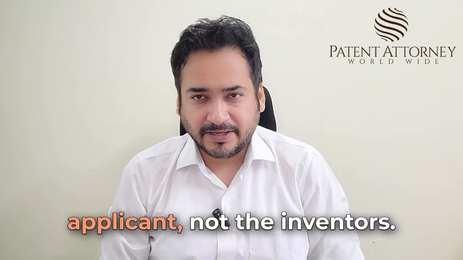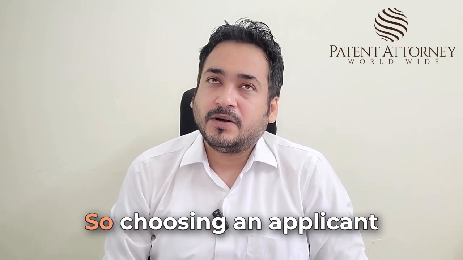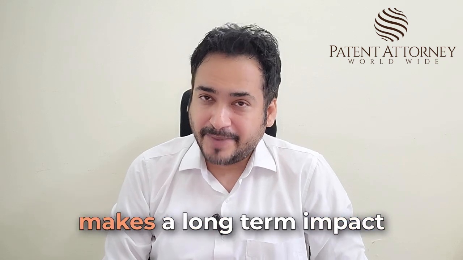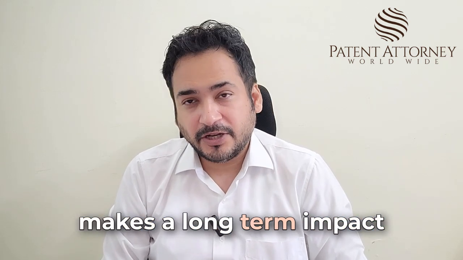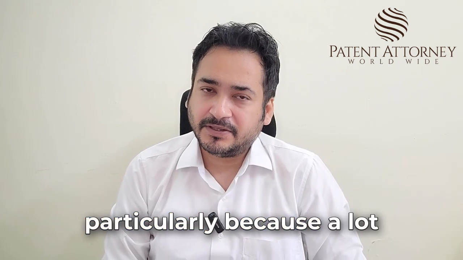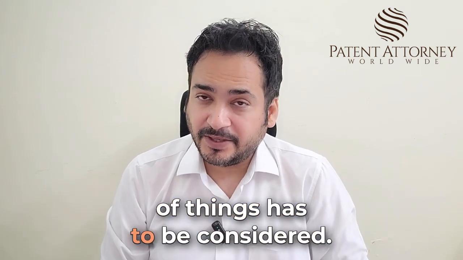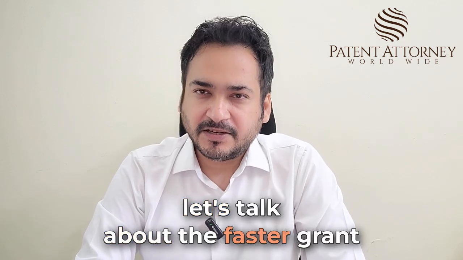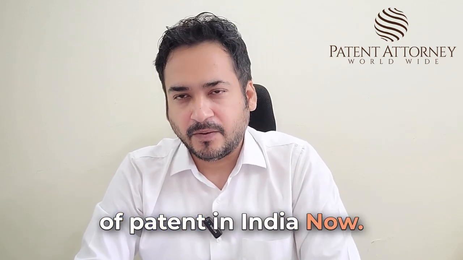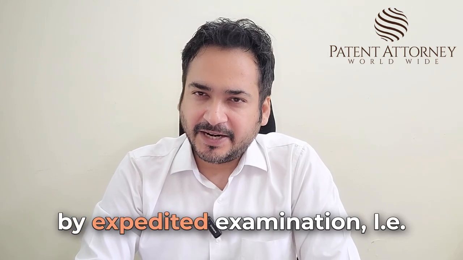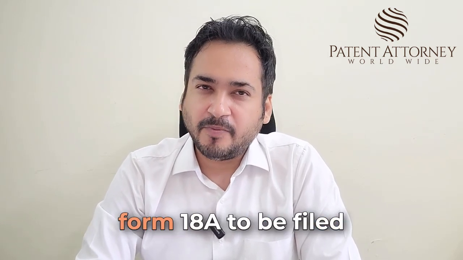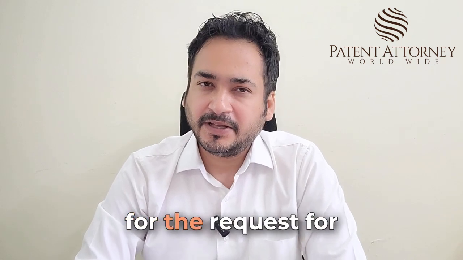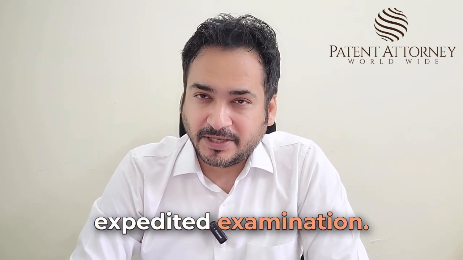So they will have a say in whatever decisions you take about the patent. We are talking about the applicant, not the inventors. So choosing an applicant makes a long-term impact, particularly because a lot of things have to be considered. Let's talk about the faster grant of patent in India now. This is possible by expedited examination, that is Form 18A, to be filed for the request for expedited examination.